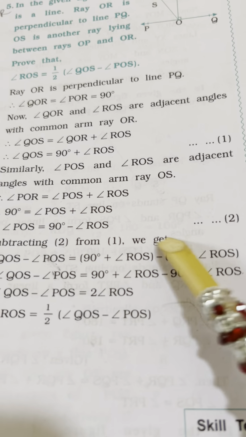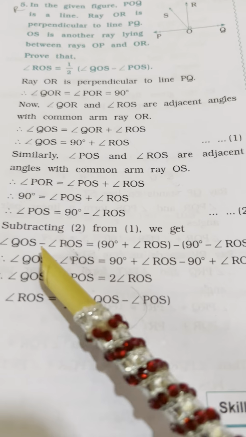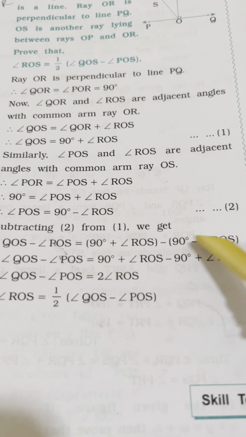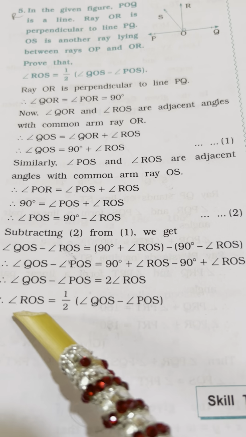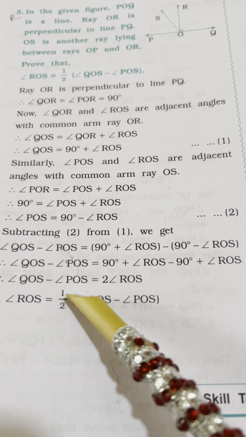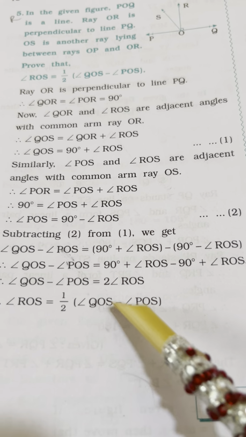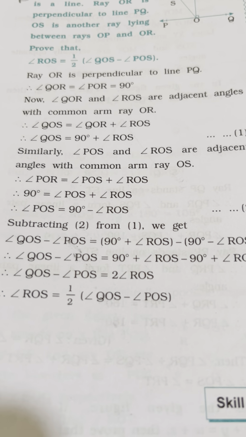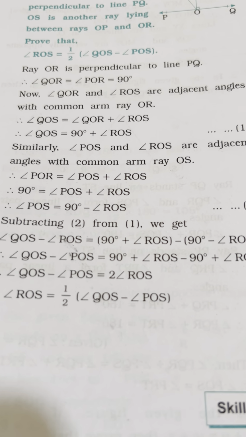Subtracting 2 from 1 we get angle QOS minus angle POS and you get the final result. Angle ROS is half of angle QOS minus angle POS. Now we are going to exercise 6.2.